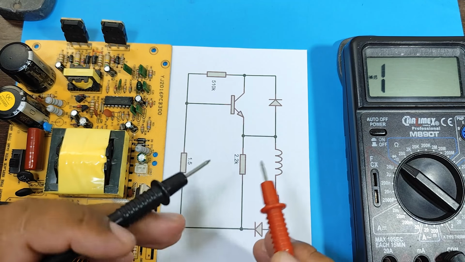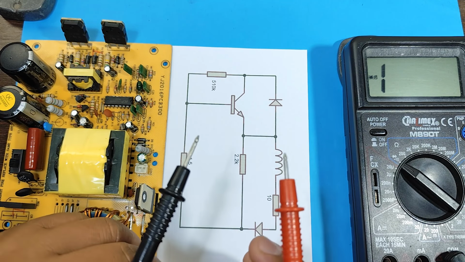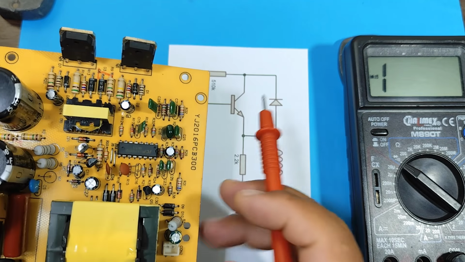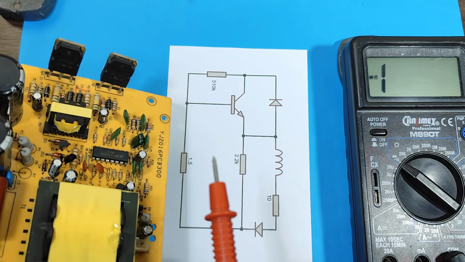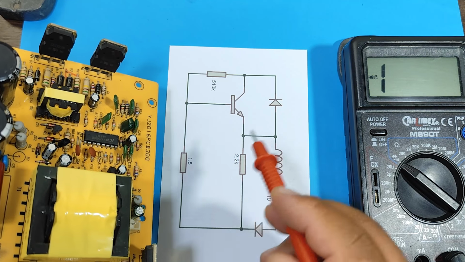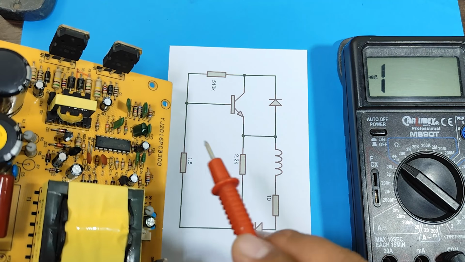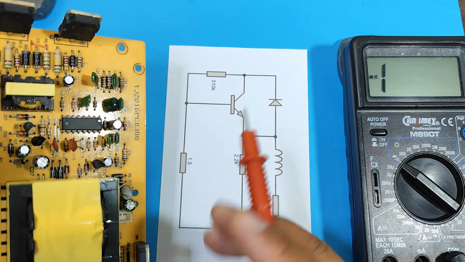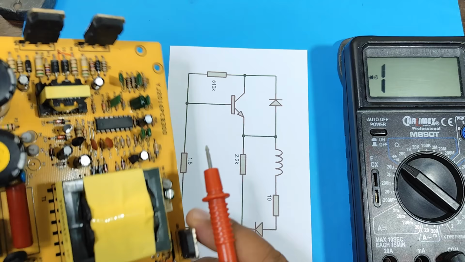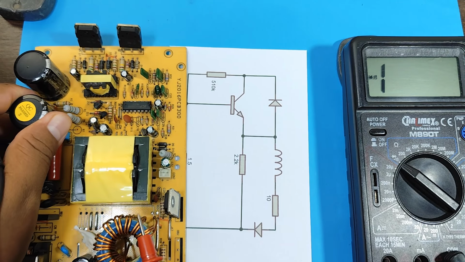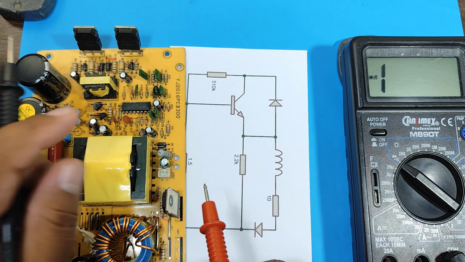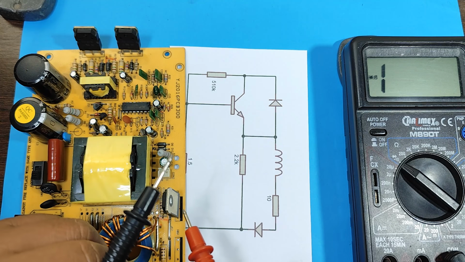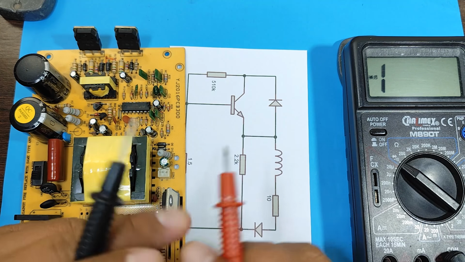Therefore, to understand what you are measuring with the multimeter, you must first observe the components that are around the component you want to measure. And if possible, try to draw an electronic diagram of that area to understand the reason for those measurements. Very good. Now we understand why we have those measurements for that transistor. Now let's look at other components.